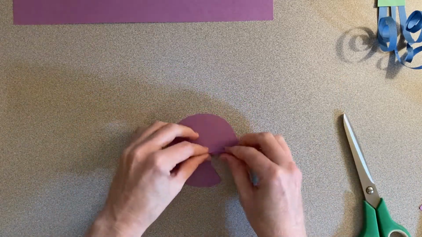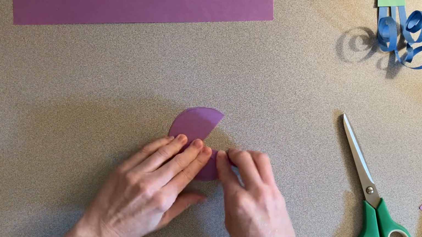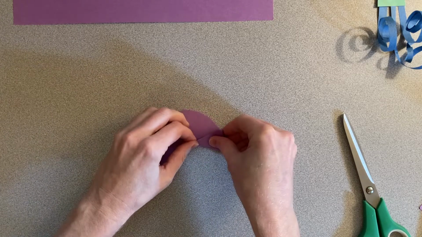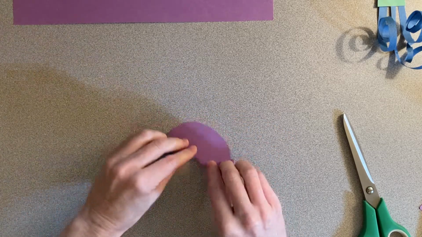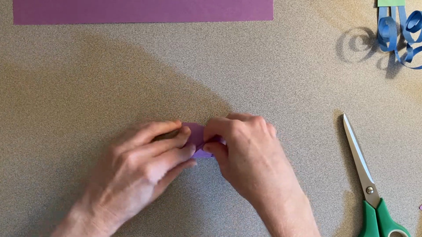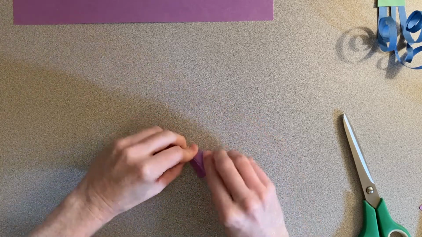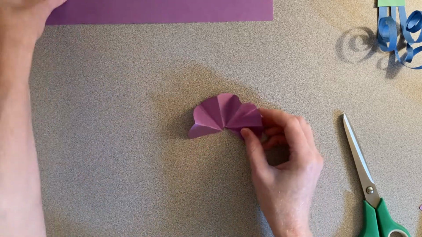Now we'll fold back and forth from that cut edge, just like the accordion, except this time we'll have triangle shapes all the way around the circle, back and forth and back and forth. Pinch it up and you have a little fan.